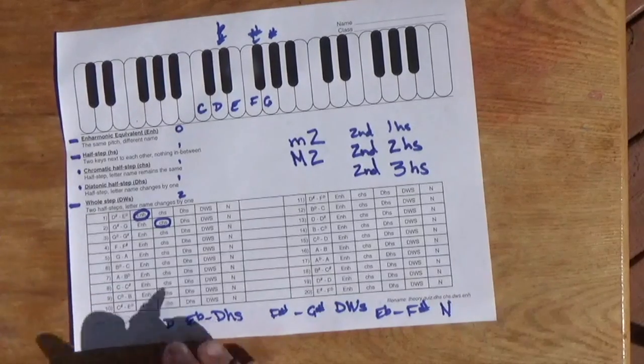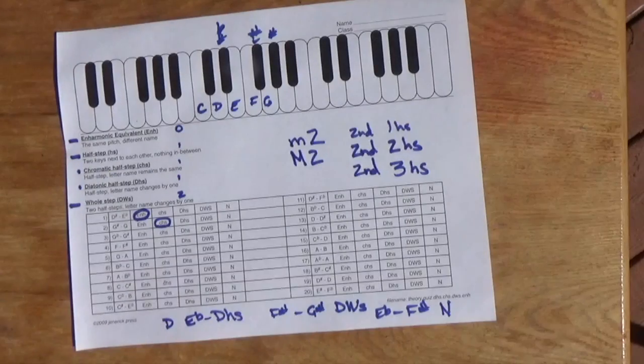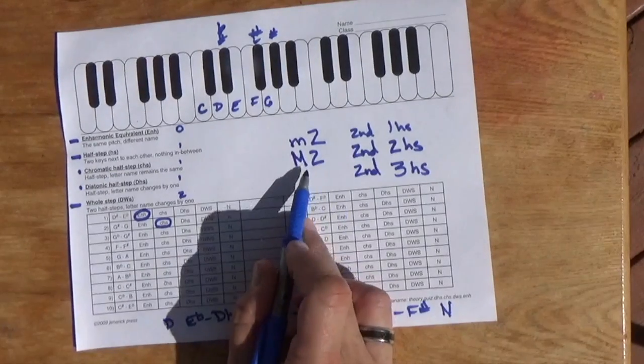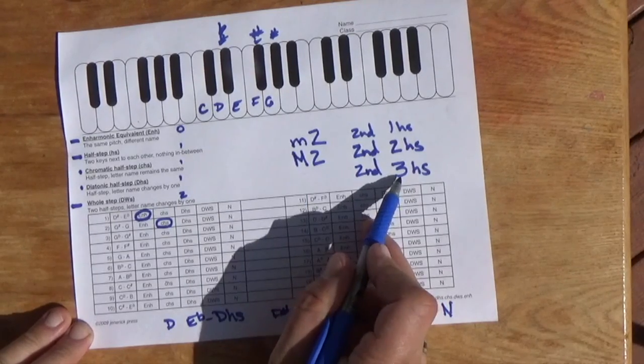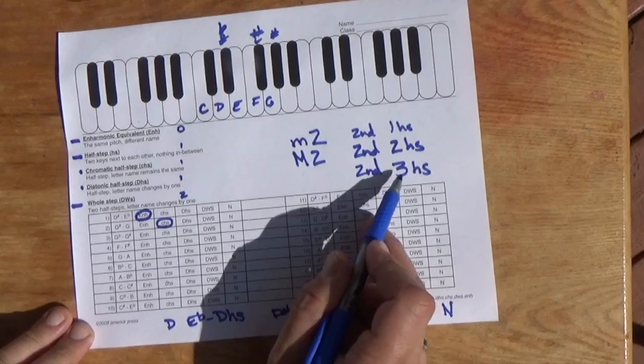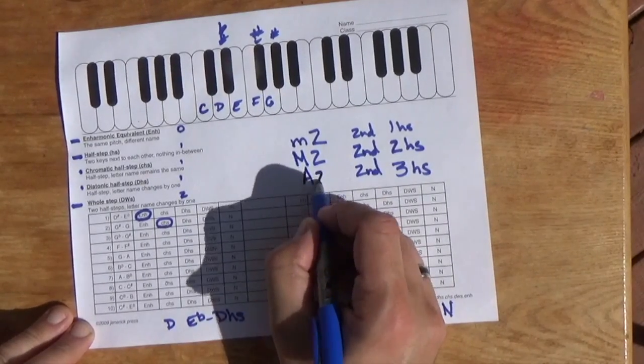Based on what we did on this, can you tell me what type of second this is that's bigger than a major second? See, it's a second that's 1 half step bigger than a major second. That would be an augmented second.